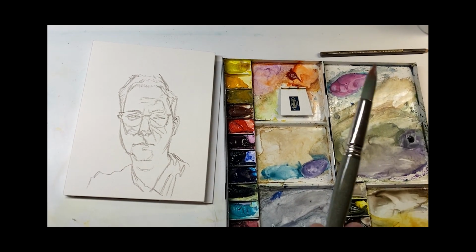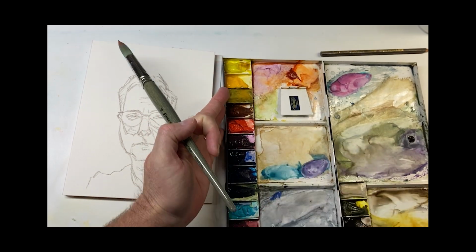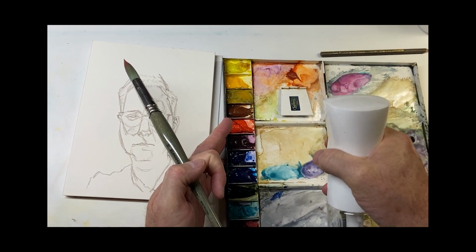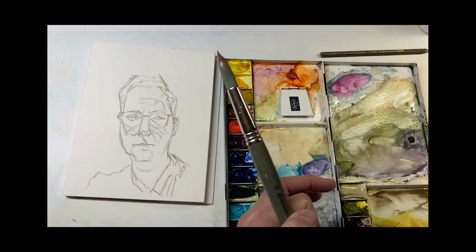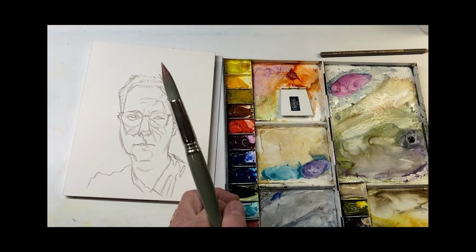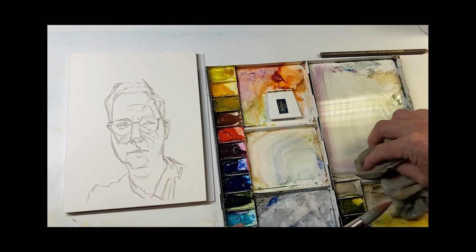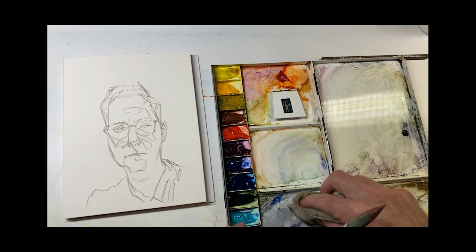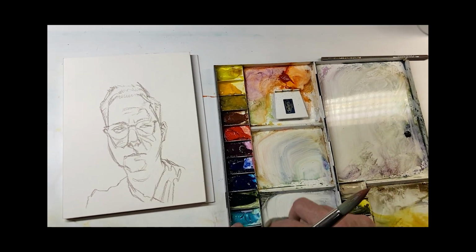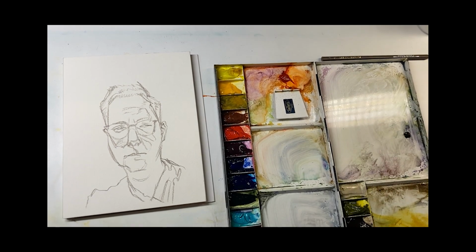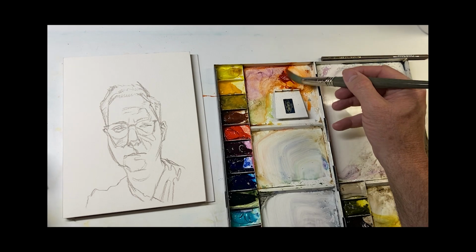You can see a little bit of my palette. I'll try to mention what colors here. I'm just wetting the colors with a spray bottle and then hopefully cleaning up a little bit because I have some colors left over from last time I painted. Anyway, let's see what we got here.